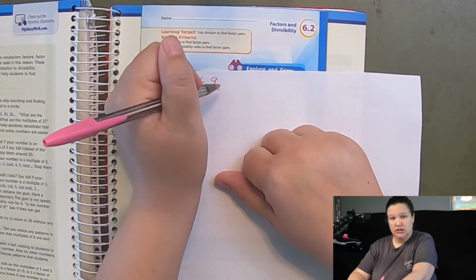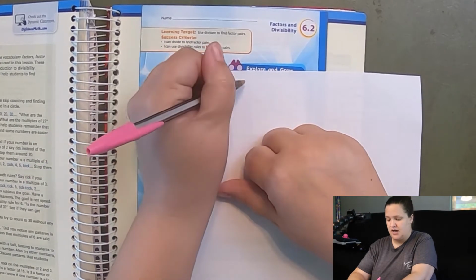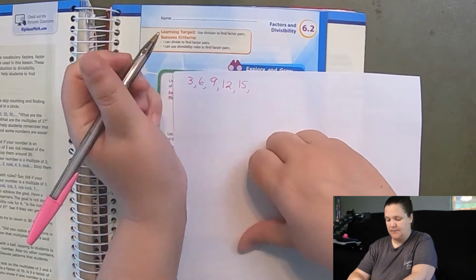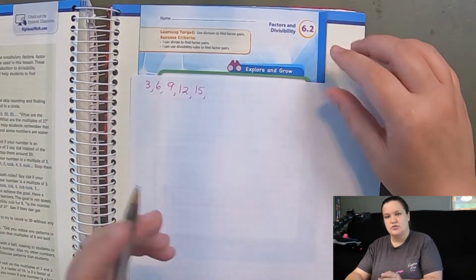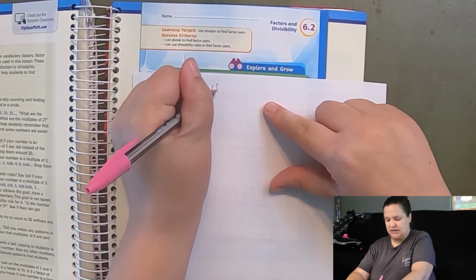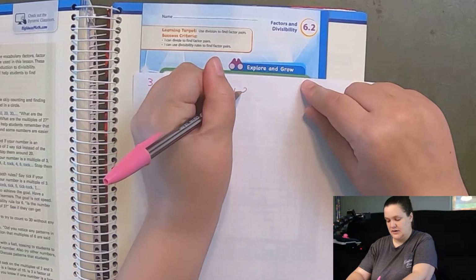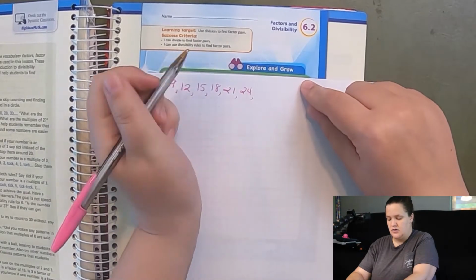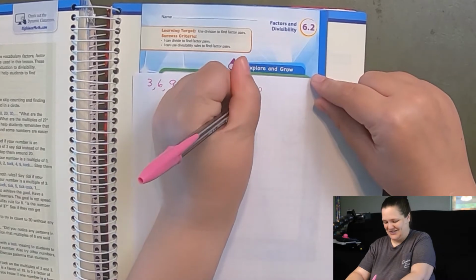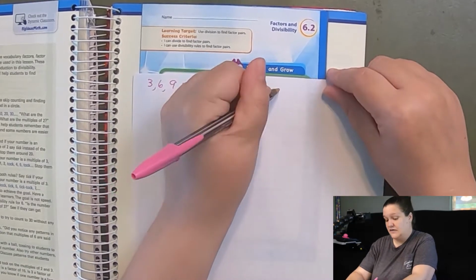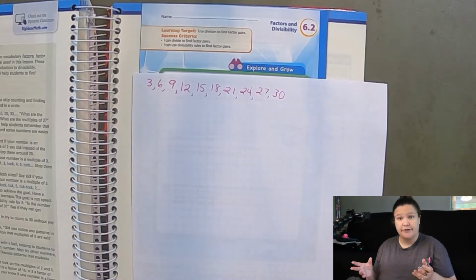3 times 4 is 12. 3 times 5 is 15. So we have 1, 2, 3, 4, 5 so far. I'm doing good. 3 times 6 is 18. 3 times 7, 21. 3 times 8 is 24. 3 times 9 is 27. 3 times 10 is 30. Okay, so that is 10 multiples of 3.